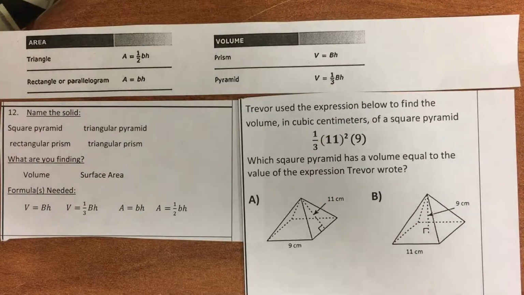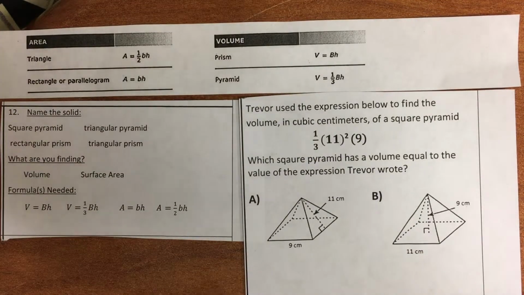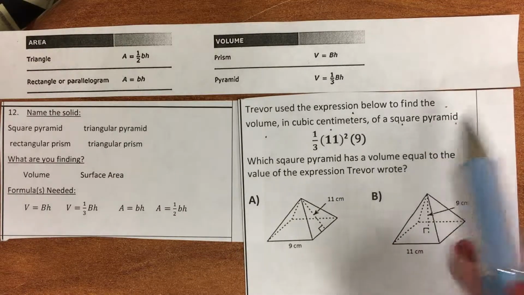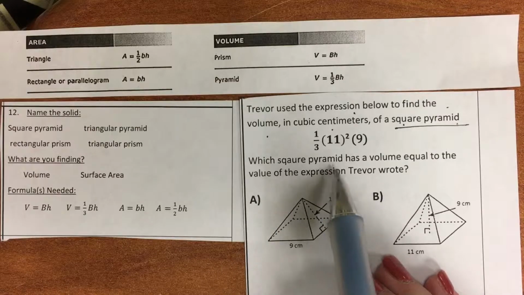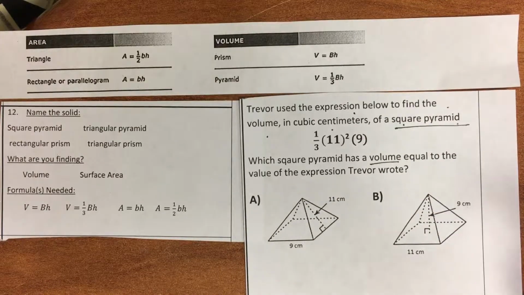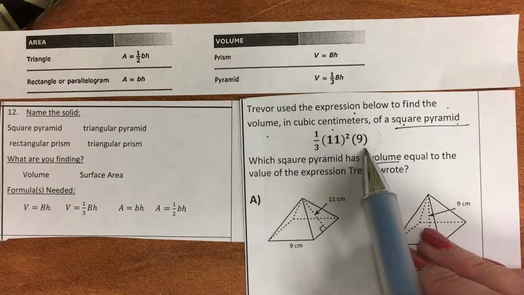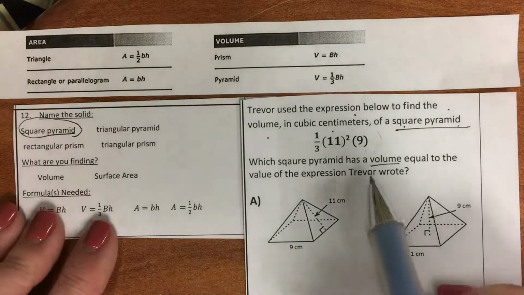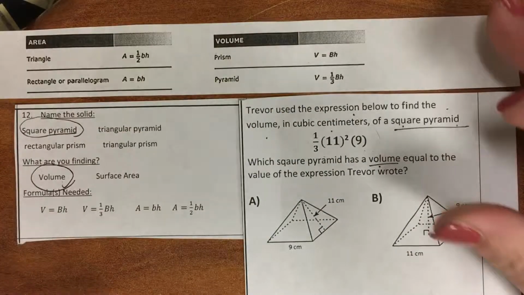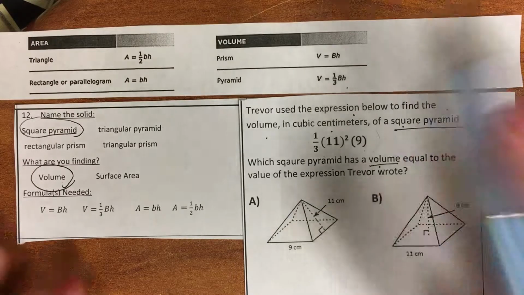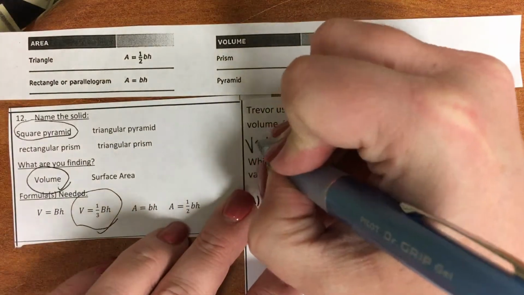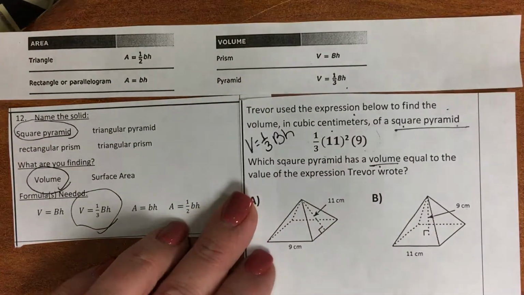All right, last question, number 12. This is just like number 11. It's another time for you to practice this. So Trevor used the expression below to find the volume in cubic centimeters of a square pyramid. And which square pyramid has a volume equal to the value of the expression Trevor wrote? So here's Trevor's expression. I'm using a square pyramid. I'm finding the volume. So with a pyramid, it's 1/3 big B times H. Okay. So volume is 1/3 big BH.